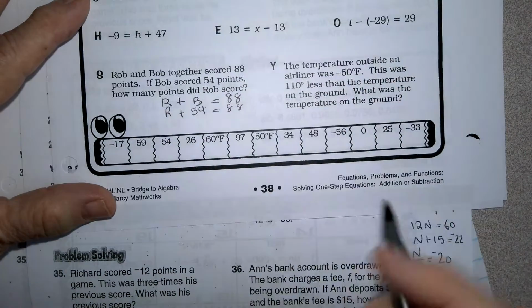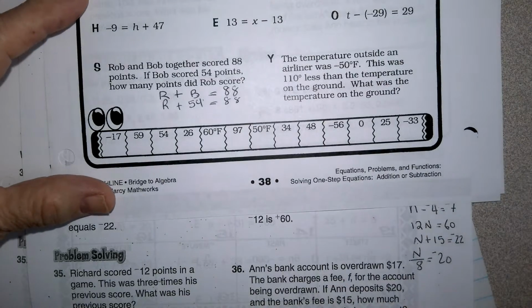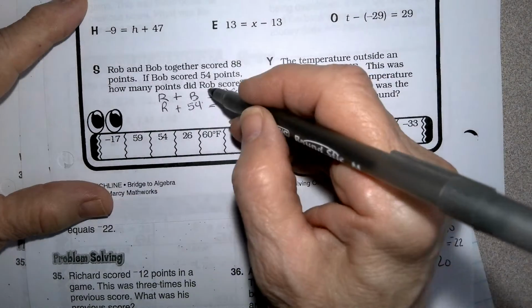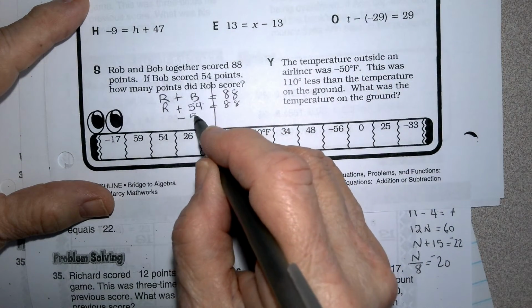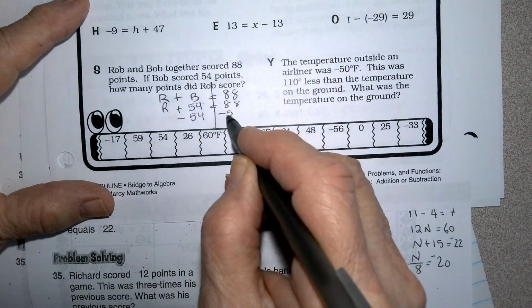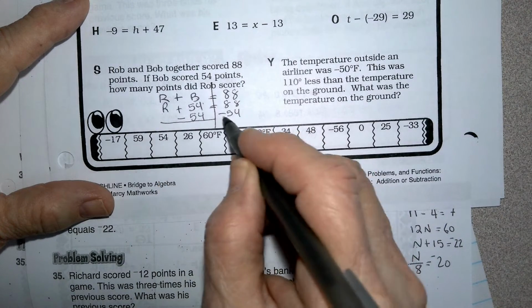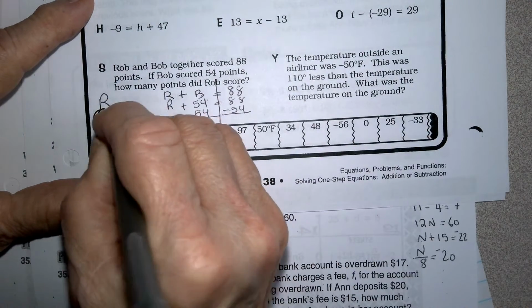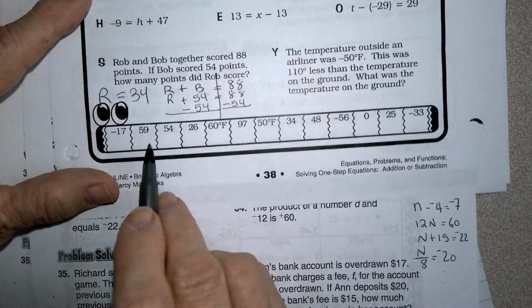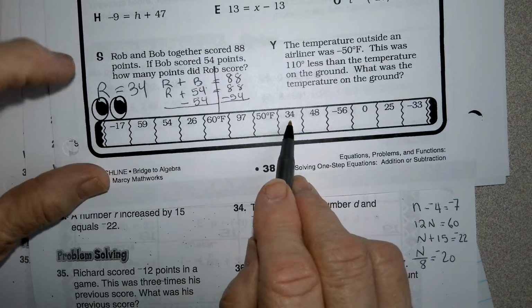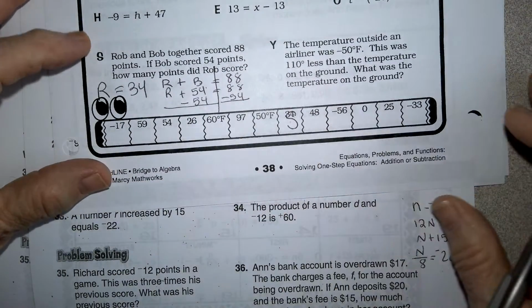So these are all setting up equations. Then how can I get rid of the 54? Because I want to get R by itself, subtract. And so therefore R is 34. And is there a 34 there? Yes. And you put the letter S.